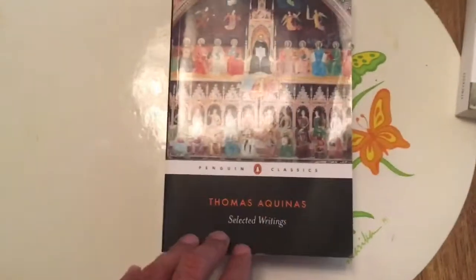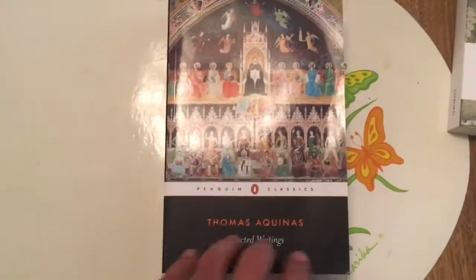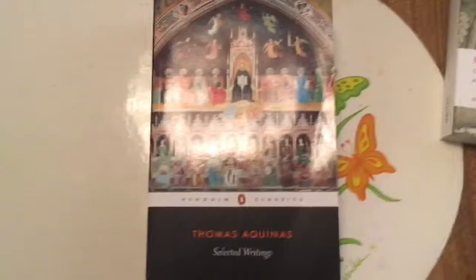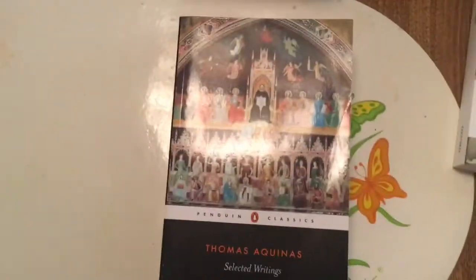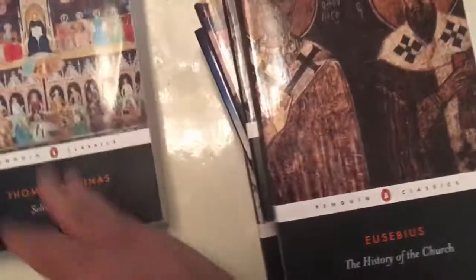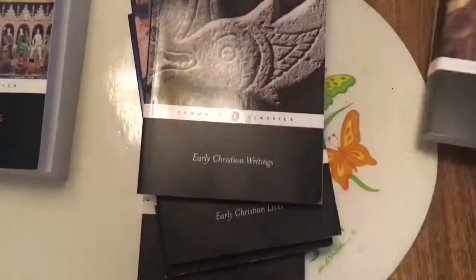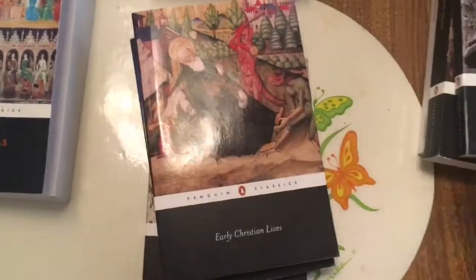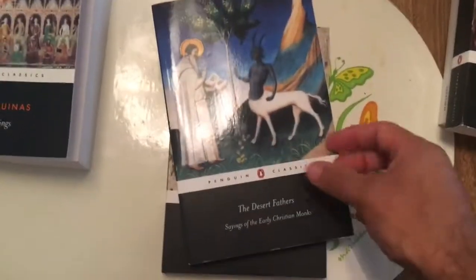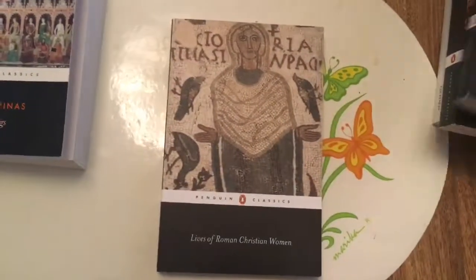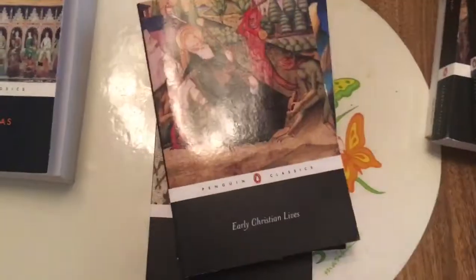Okay, what if you want a more Christian understanding? Well, you got books like Thomas Aquinas and his selected writings. But if you want more commentary, like especially with the New Testament, there are the Church Fathers. So you have early Christian writings, and you got all of this stuff, so you can kind of understand how different people understood the text.